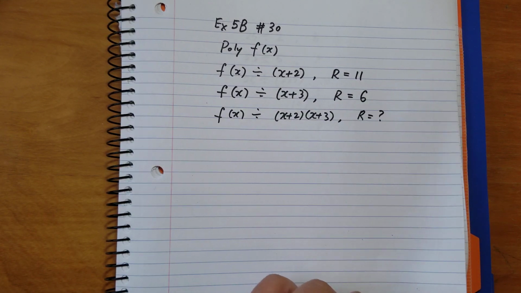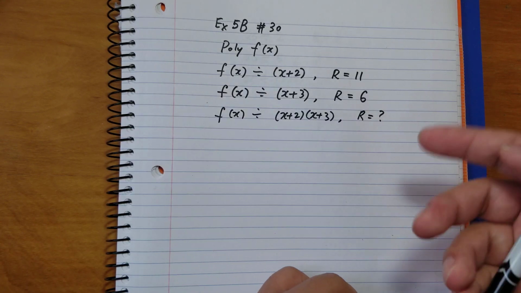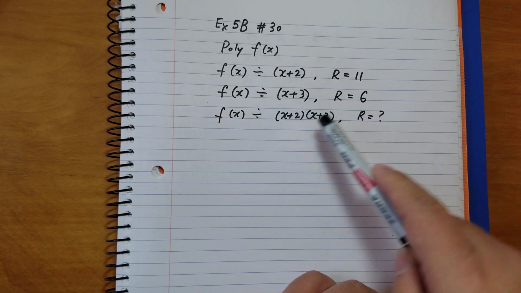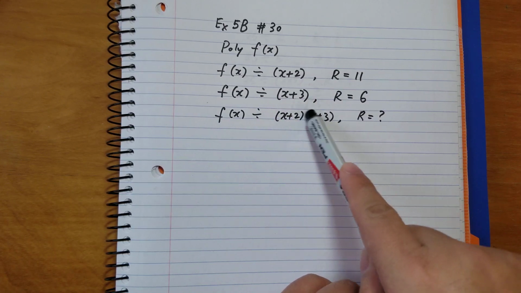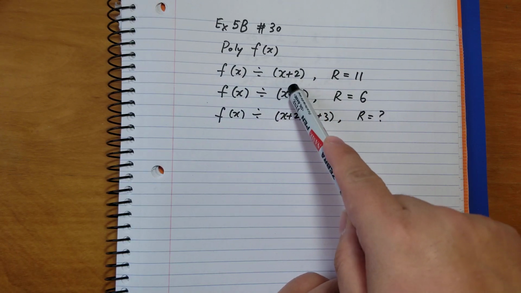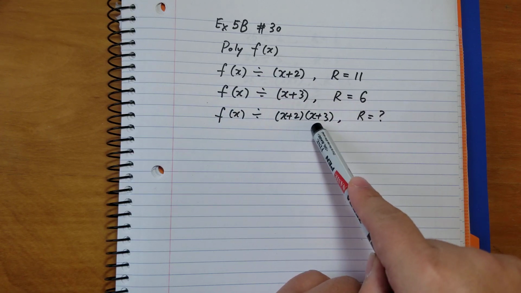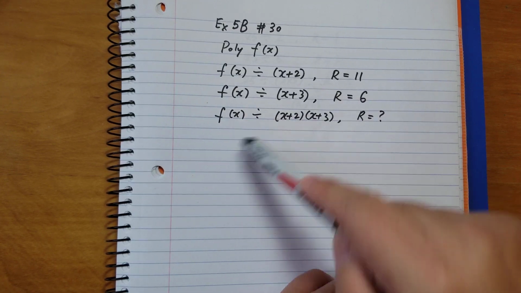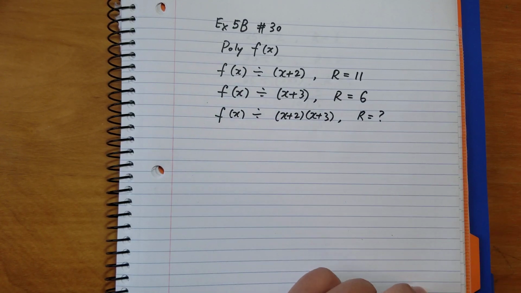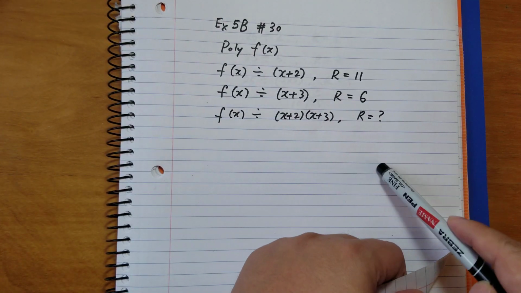What you should do is think about the remainder. Now look at this expression. This is the divisor, and it is a quadratic expression. This one is linear, degree 1, but this is degree 2, quadratic. When a polynomial is divided by a quadratic, what should the remainder be? Something you should bear in mind.